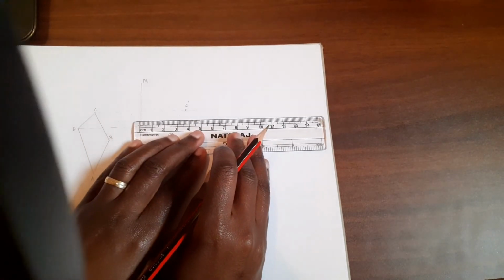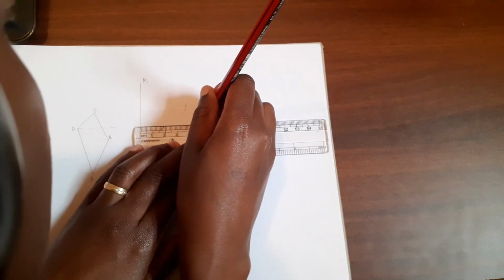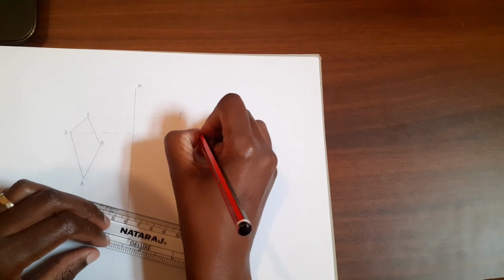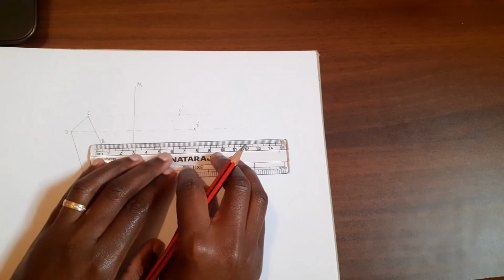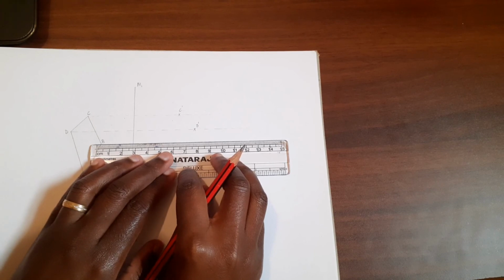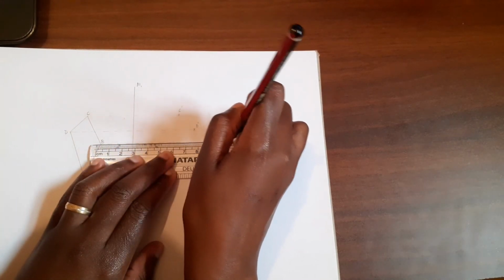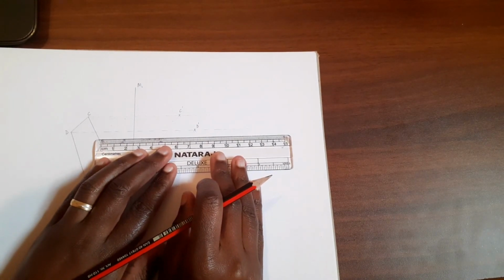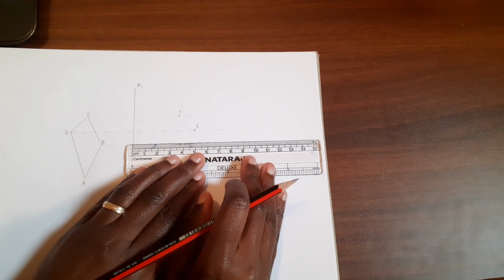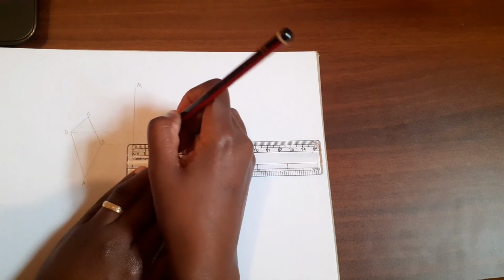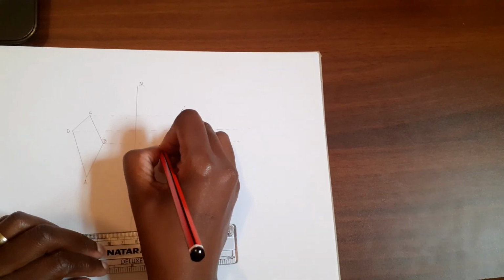This is 4.9. That is point D prime. .5. That is B prime.